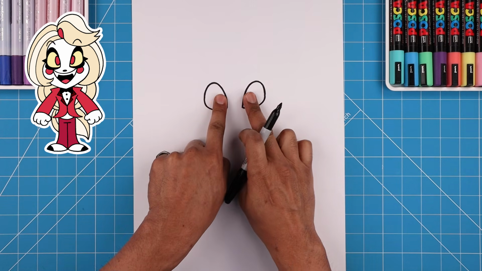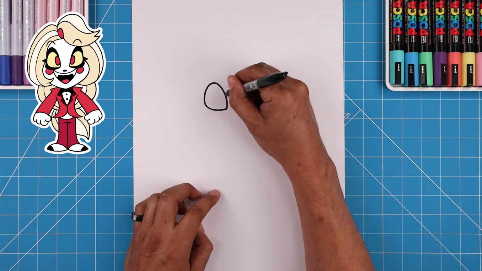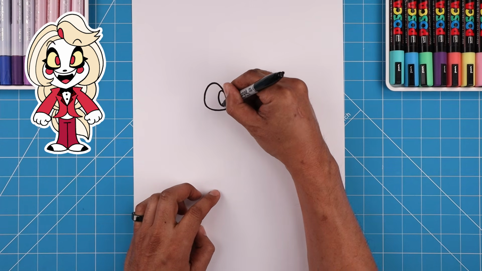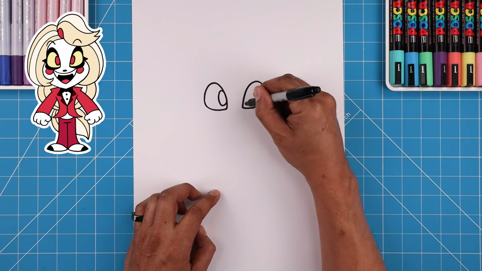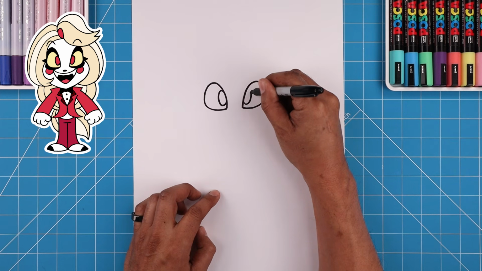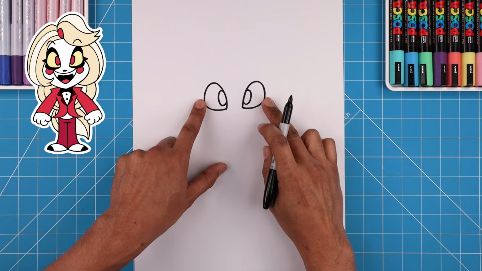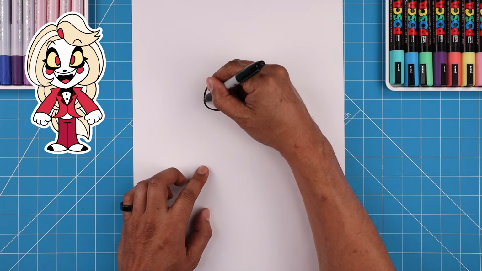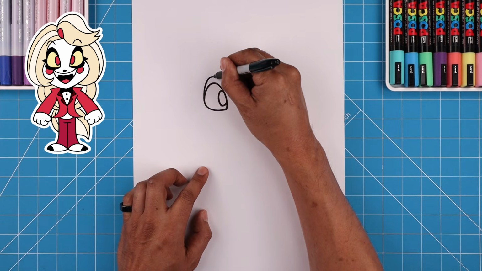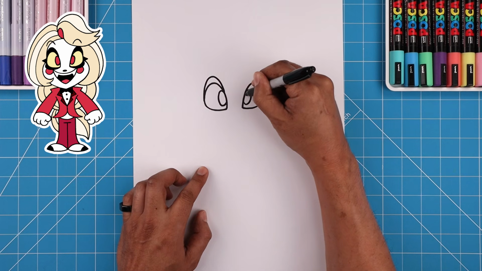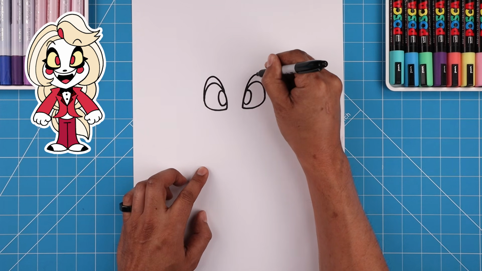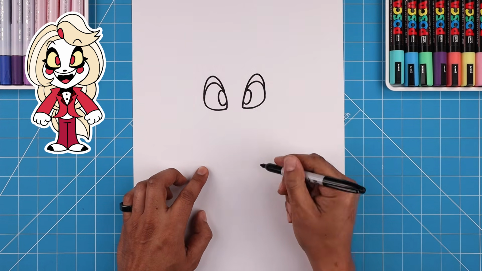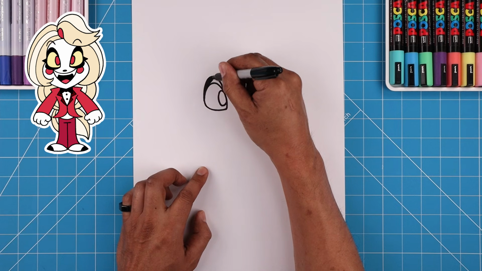Let's pull the pupils towards the inside. So on the left, we're going to draw an oval, going up, down, and then up. Let's add a thick eyelid. Starting from the outside, we're going to go higher in the middle, and bend that back down towards the inside of the eye. Let's line that up on the right, and we'll fill the eyelids in black.